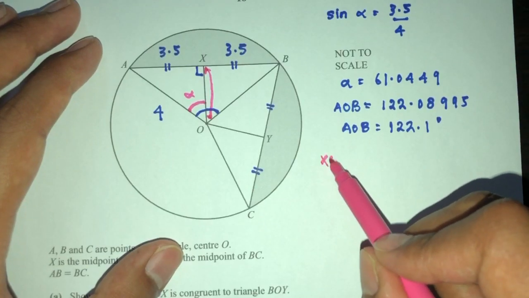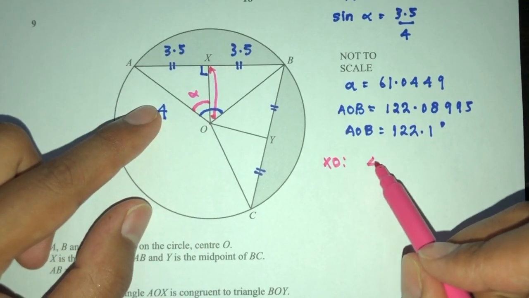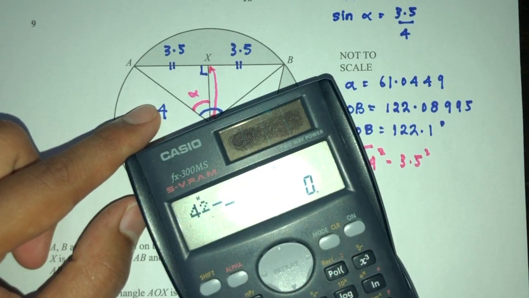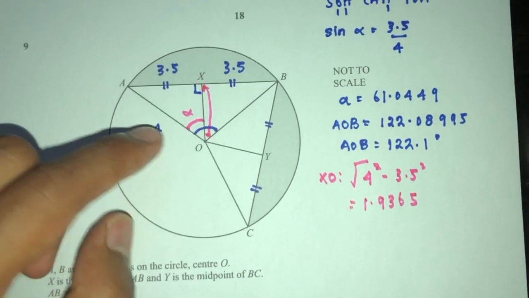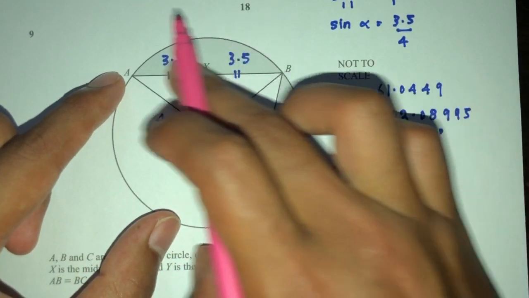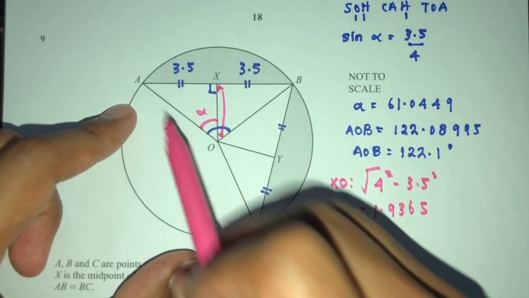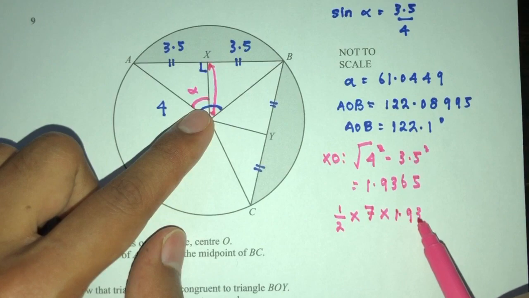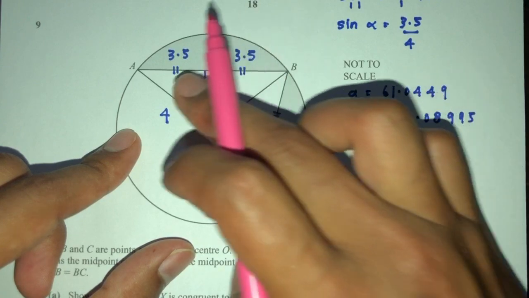So XO. We can use this triangle and the Pythagoras theorem. That will be 4 squared minus 3.5 squared, square rooted. That should be 1.9365 for the perpendicular height. Now the area of this triangle, that will be half times base. The base is 7, times the height, 1.9365. This is this triangle, but we also have this one. This is the same as this one, so times 2.